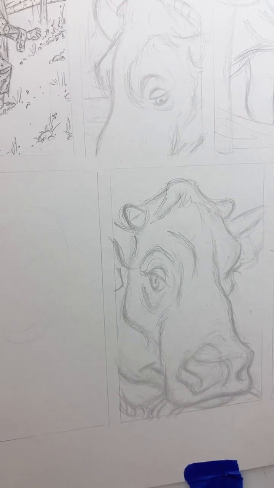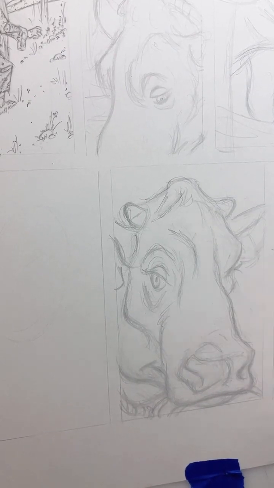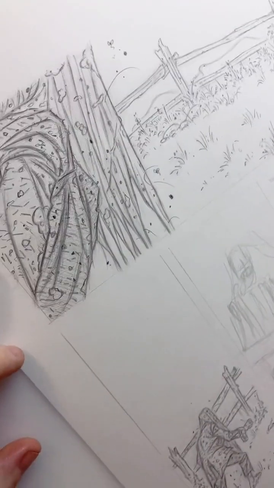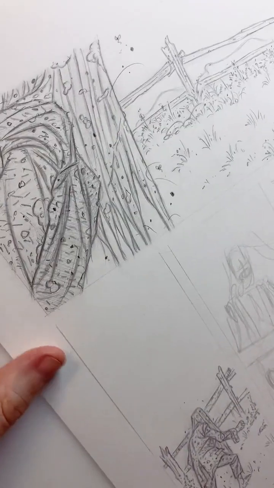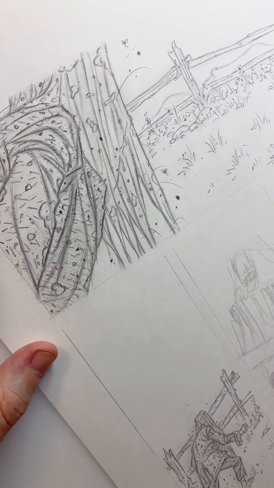I like decompressed action manga. But yeah, decompressed overall is much better because you get to live with the character. Like this whole page, for example, Walking Dead was very decompressed. It took the time.